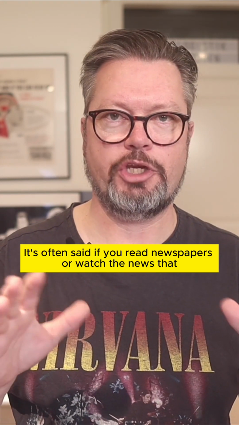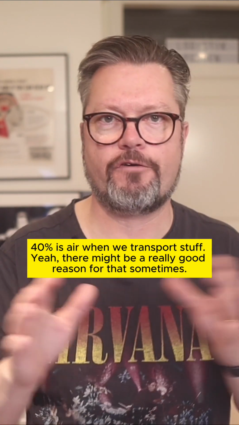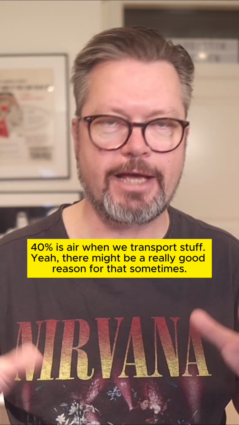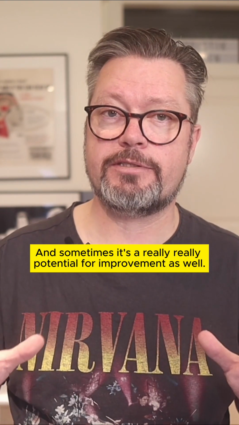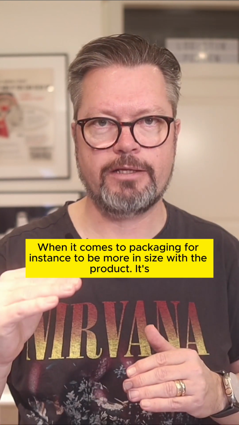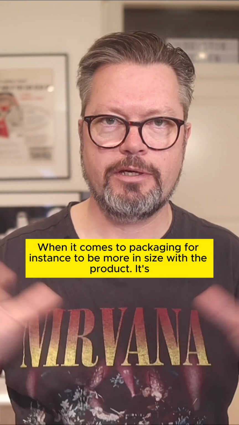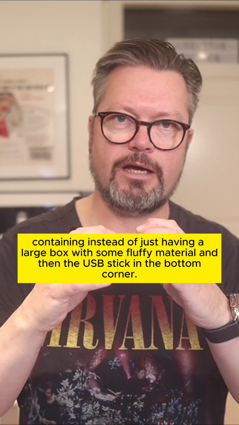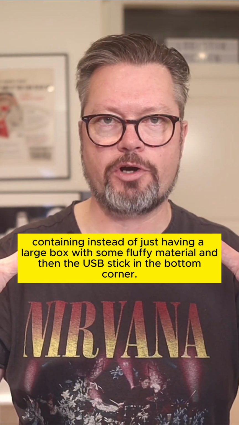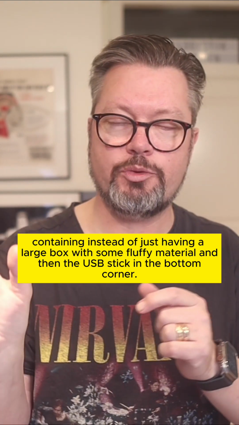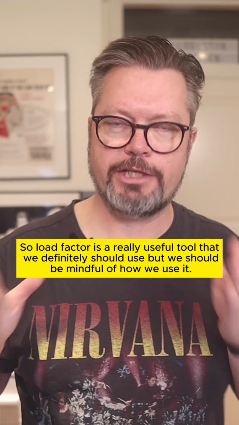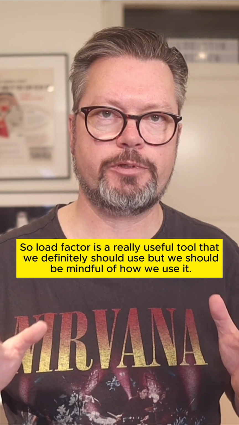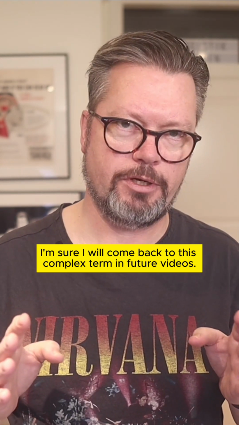And it's often said, if you read newspapers or watch the news, that 40% is air when we transport stuff. Yeah, there might be a really good reason for that sometimes. And sometimes there's really, really potential for improvement as well. When it comes to packaging, for instance, to be more concise with the product it's containing, instead of just having a large box with some fluffy material and then a USB stick in the bottom corner. We've all seen those. So load factor is a really useful tool that we definitely should use, but we should be mindful of how we use it.